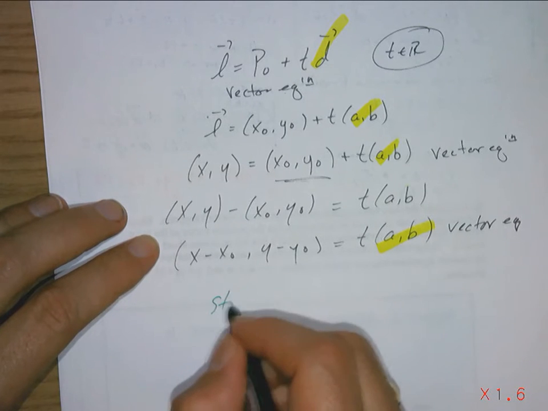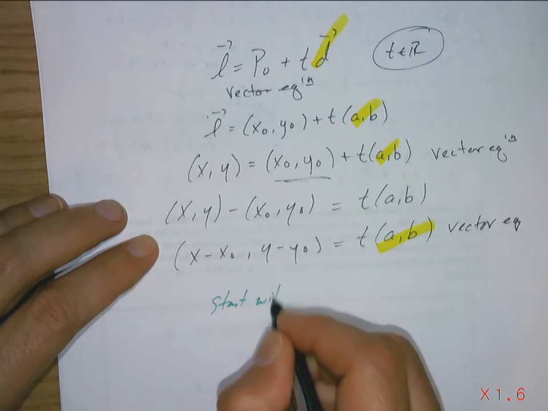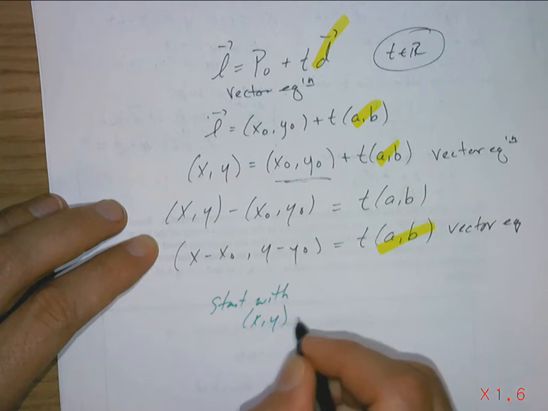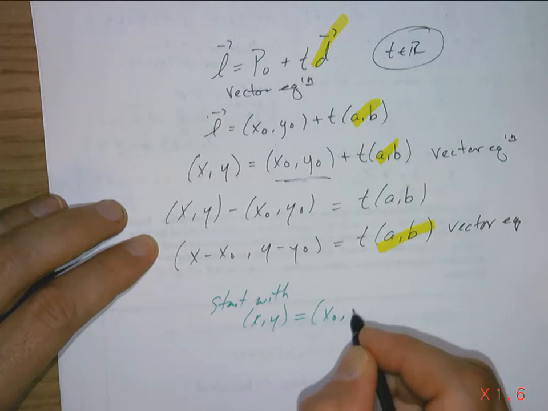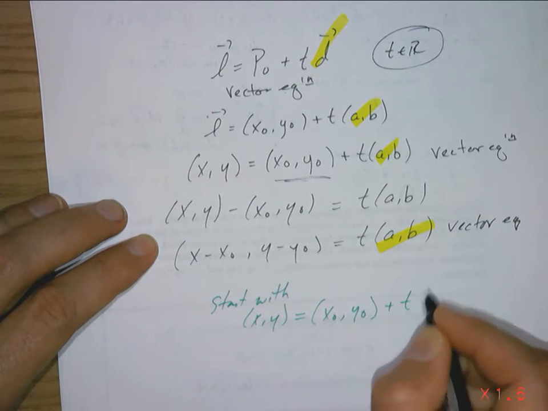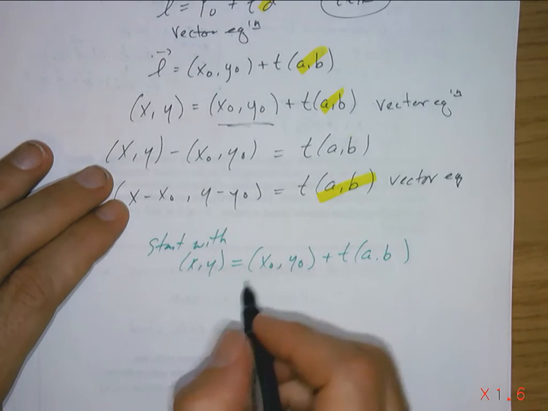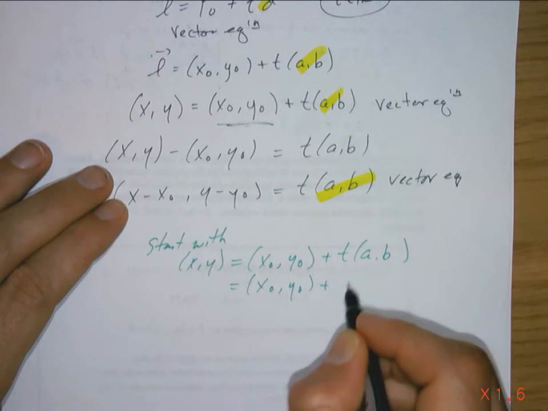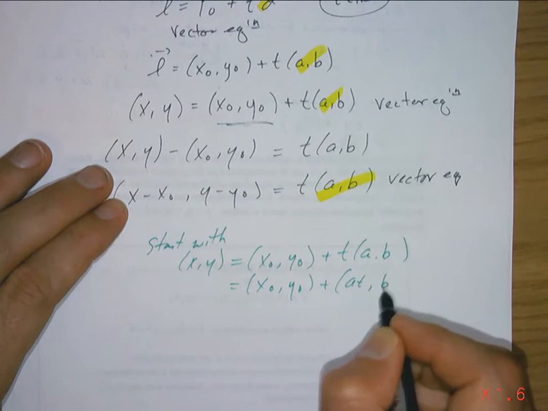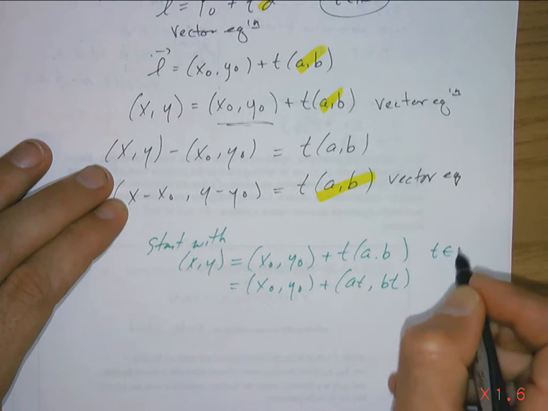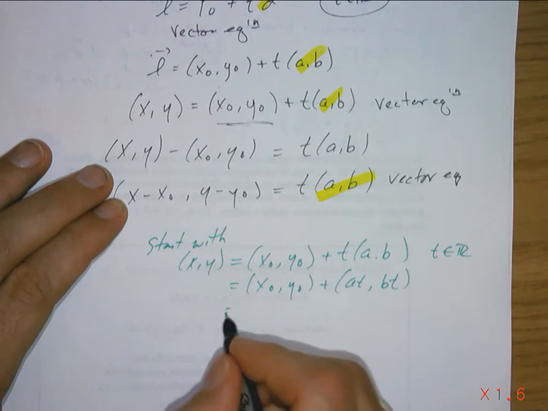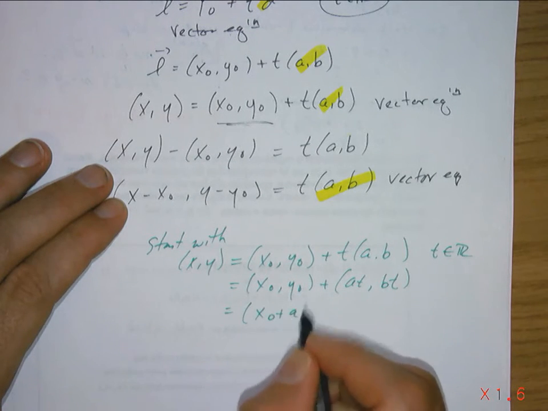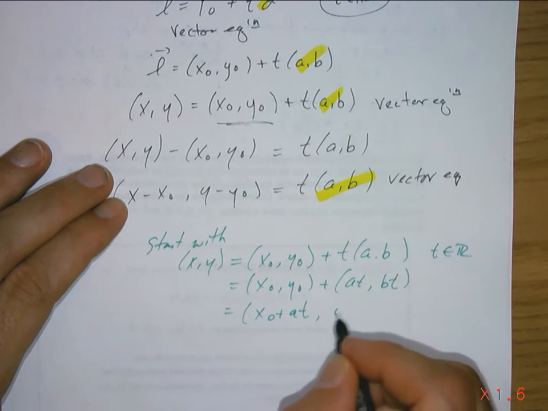So start with x comma y, and it's going to go to x naught, y naught, plus t, a comma b. We can expand that to get our x naught, y naught, plus at, bt, t is an element of the real numbers. This gets expanded to at, comma.